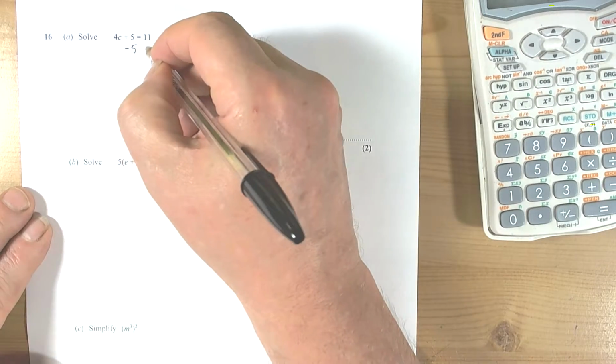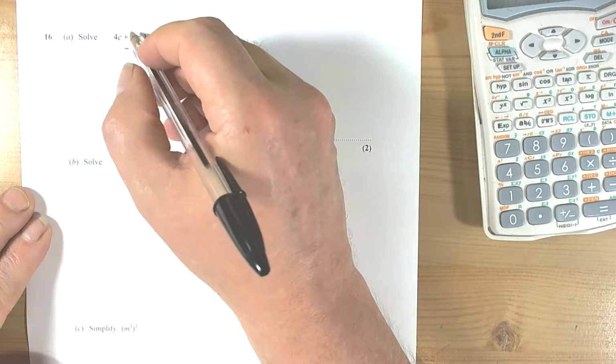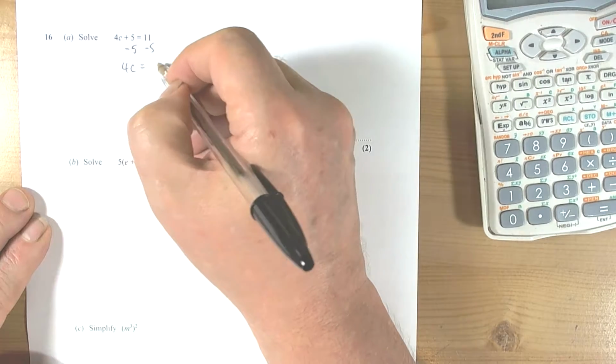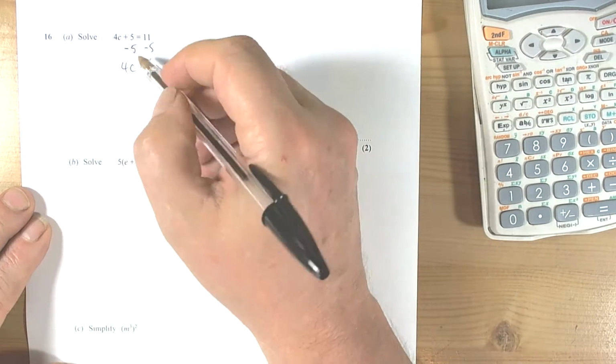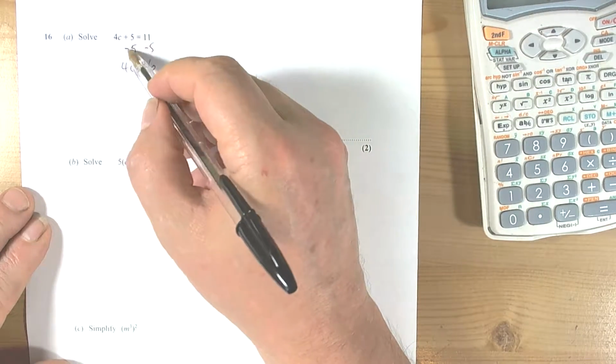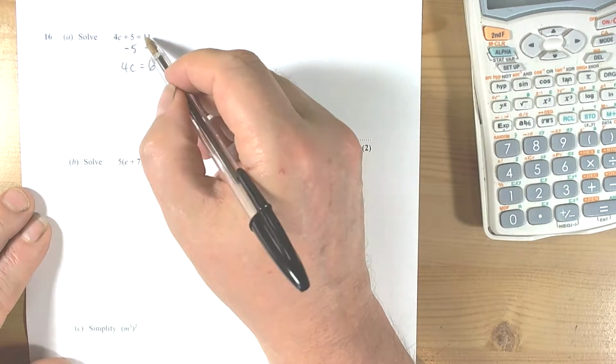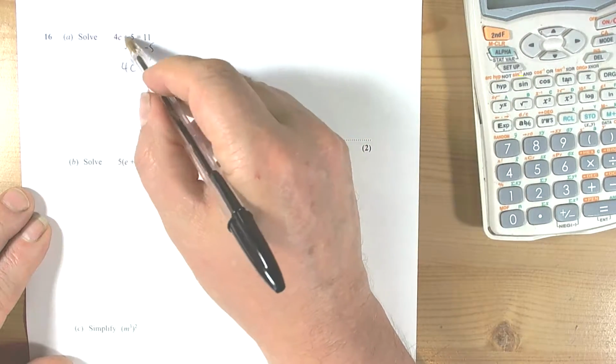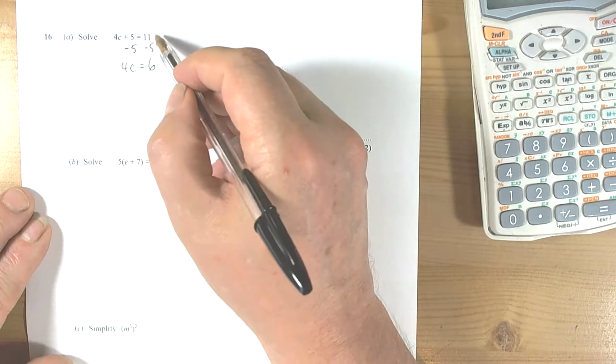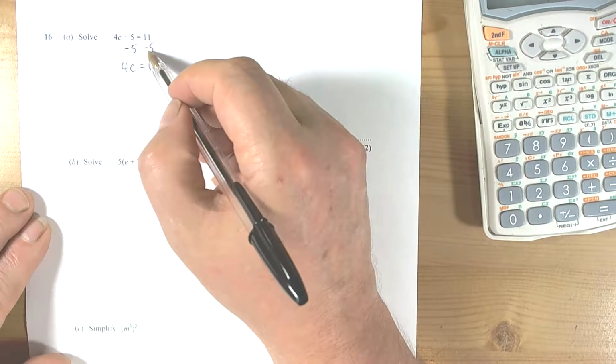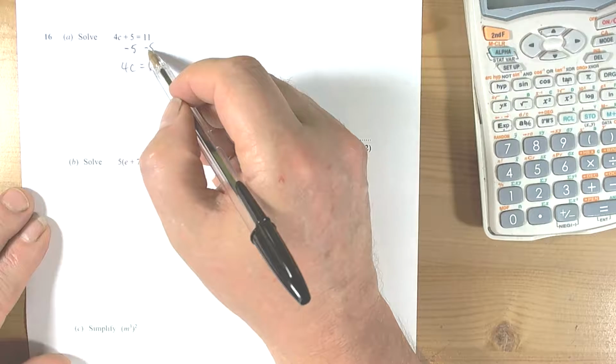So we're going to take away 5 from both sides first to get the 4C on its own. 11 take away 5 is 6. In doing that, the 5 has disappeared on the left hand side because 5 take away 5 is 0. But to balance it, because the equals means where the left hand side is, it must equal the right hand side. So to balance, we must do the takeaway on the right hand side as well.